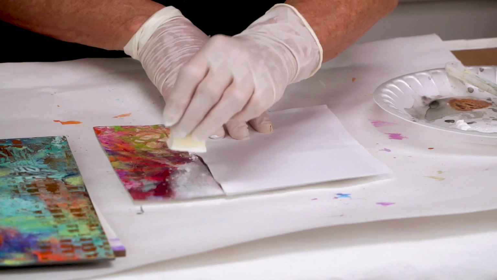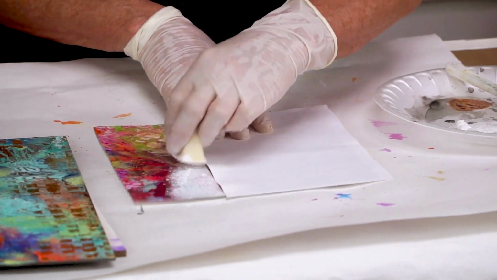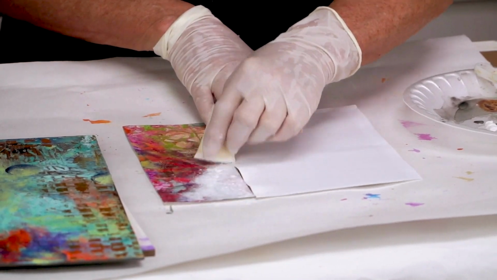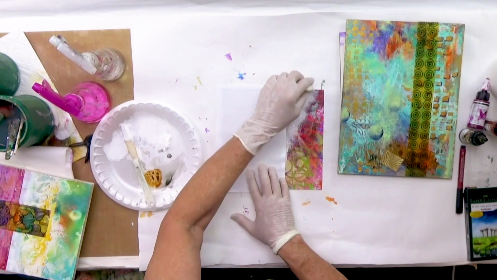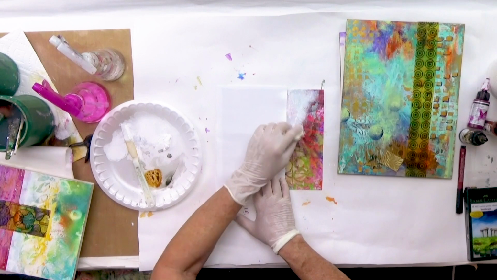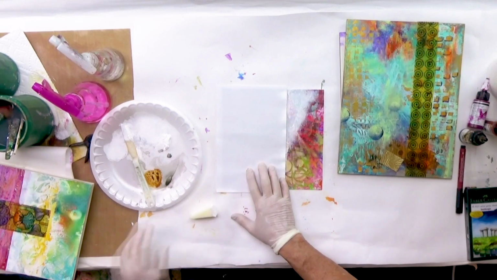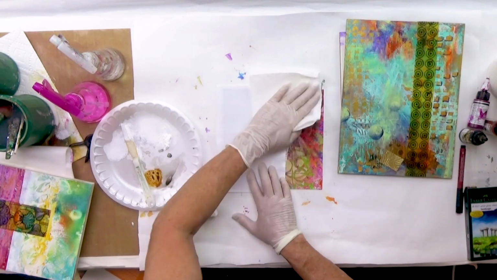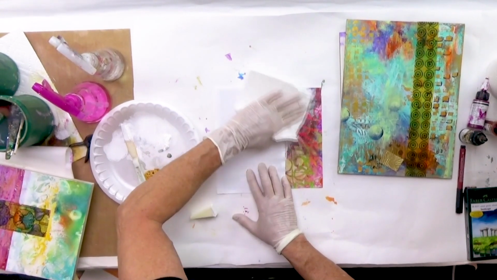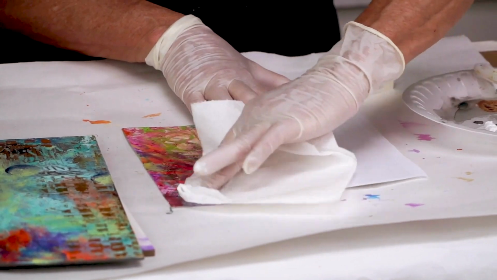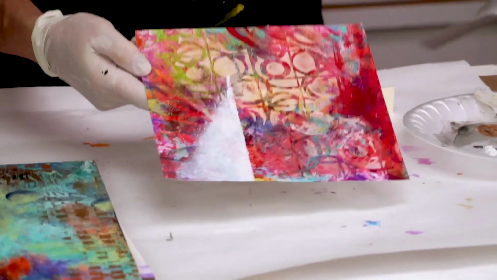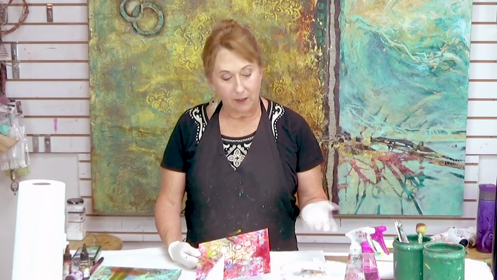You want to keep rotating this sponge so that you're not going to have that square shape. And this is a very textured surface, so you need something soft like this sponge. You can come back in with a paper towel and start to rub some off too. And then you remove this and you see what a hard edge you get. So that's one way to do it.